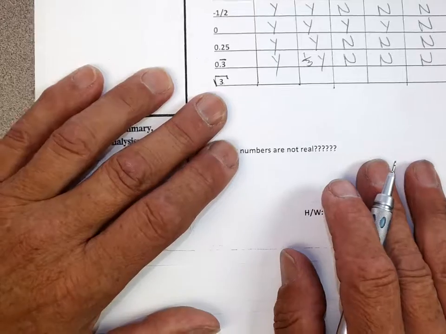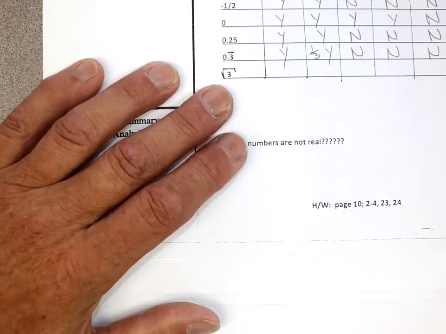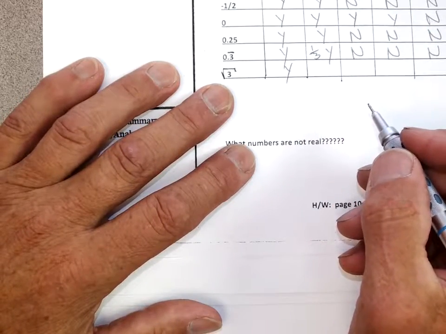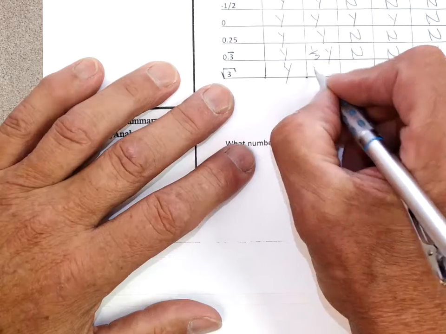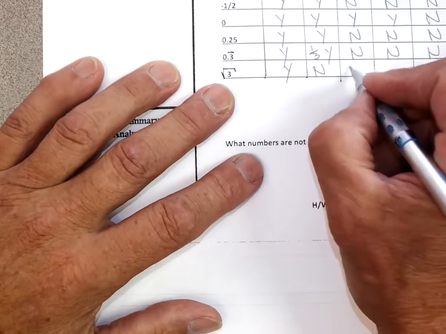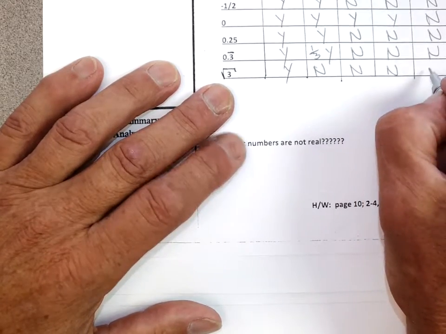Square root of 3. Is that a real number? Of course, Mr. Davies, every number is a real number, right? Yes, indeed. Is it a rational number? Can't be a fraction, can it? No. Is it an integer? No. Is it a whole number? No. Is it a natural number? No.